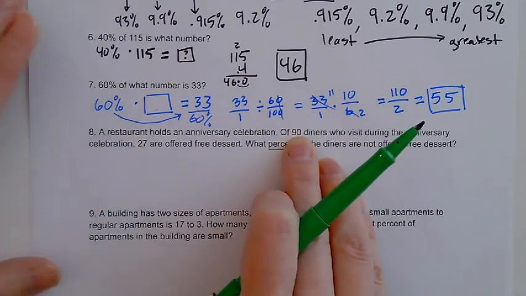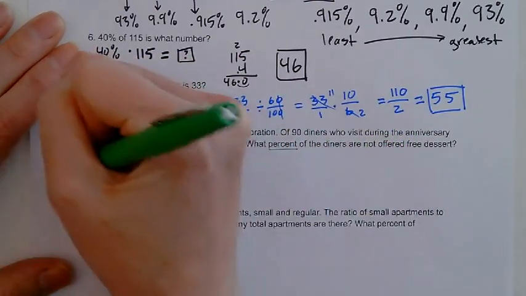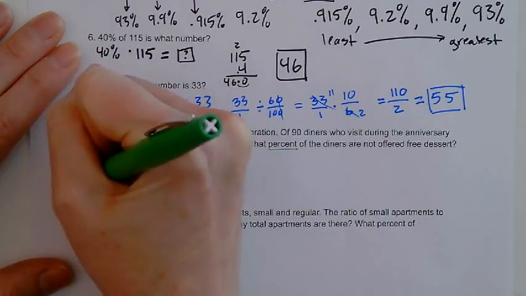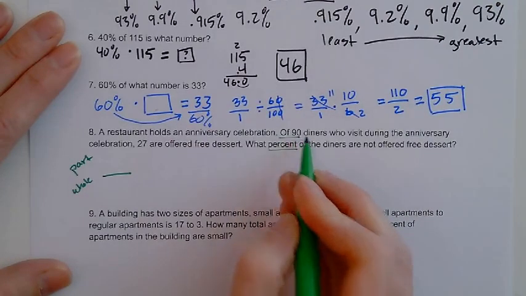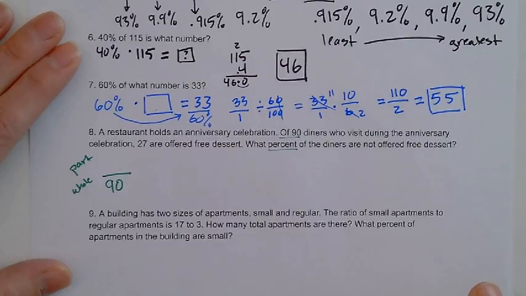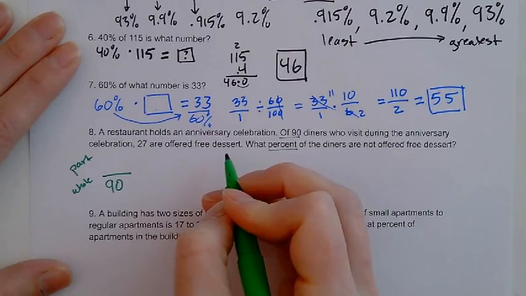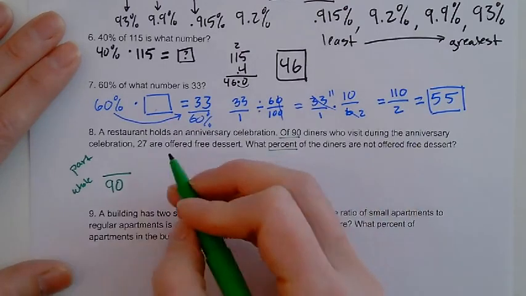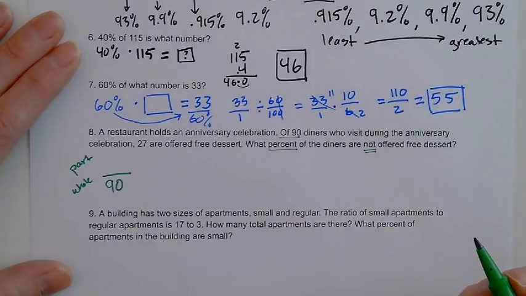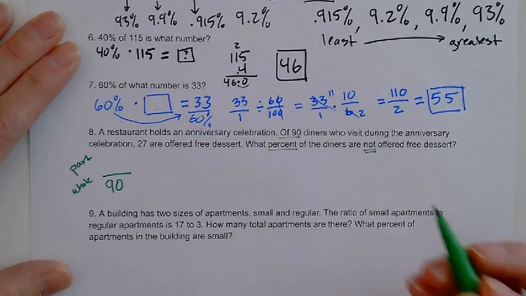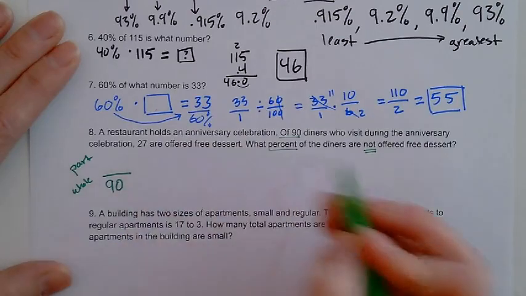So what I know is that I have a total of 90 diners. 27 of them are offered free dessert. That's cool. I want to be one of those people. But I don't really care about those people as much. What I care about is who is not offered dessert. Well, if I have a total of 90 people, 27 of them are offered dessert, how many are not offered?